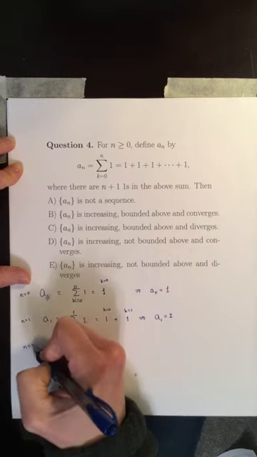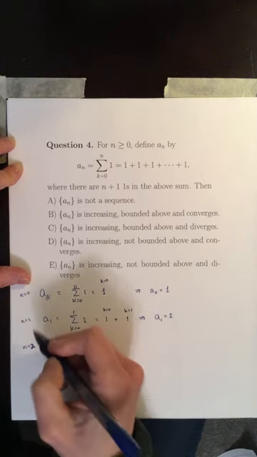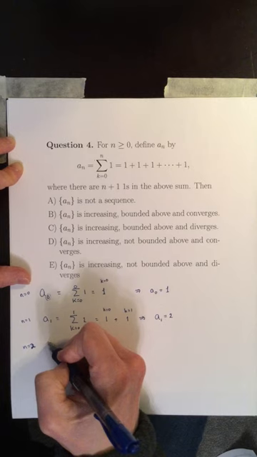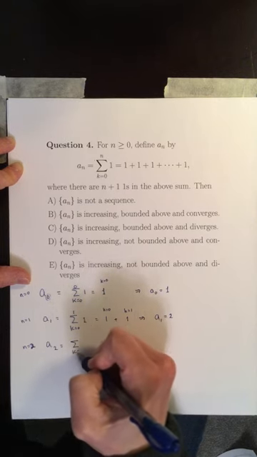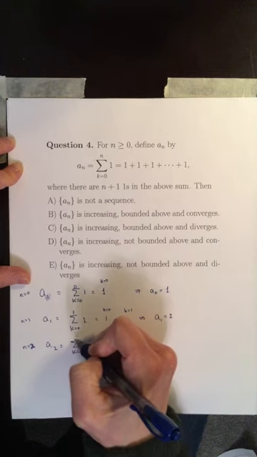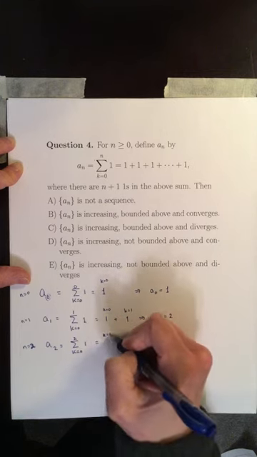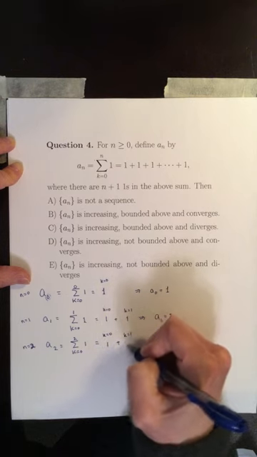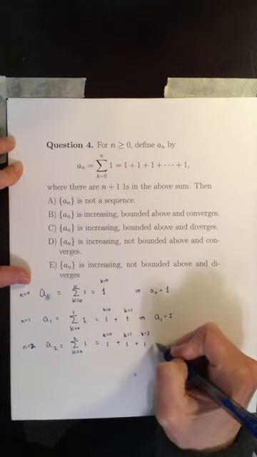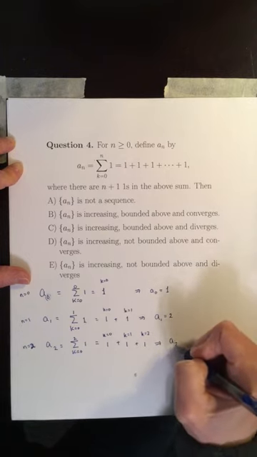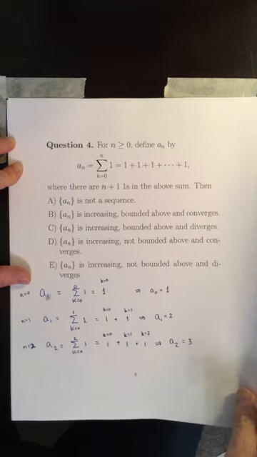If n is 2, the third term of the sequence, so a sub 2 is equal to the sum k going from 0, stopping at 2 of 1. When k is 0, we have an addend of 1. When k is 1, we have an addend of 1. And when k is 2, we have an addend of 1. So that means that a sub 2 is actually 3. And we can continue on.